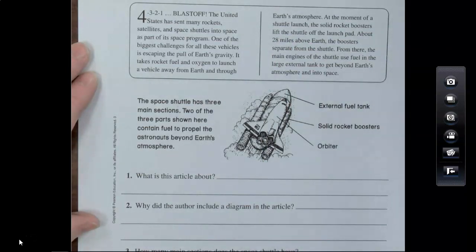about 28 miles above Earth. The booster separates from the shuttle. From there, the main engine of the shuttle uses fuel in the large external tank to get beyond Earth's atmosphere and into space. Okay?